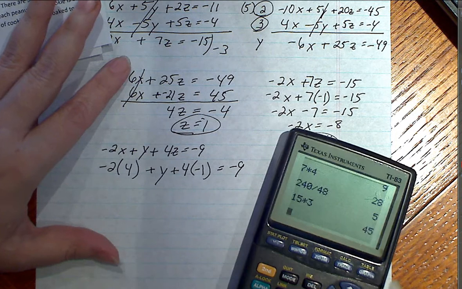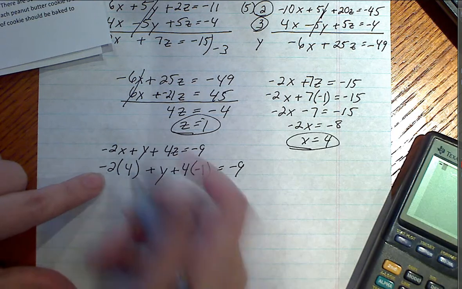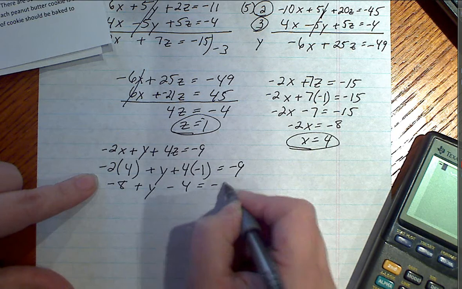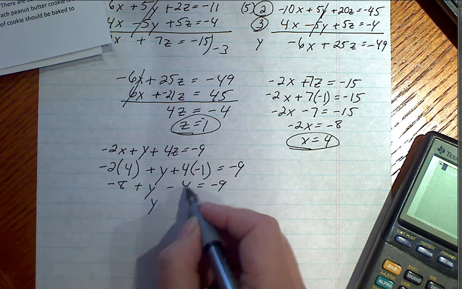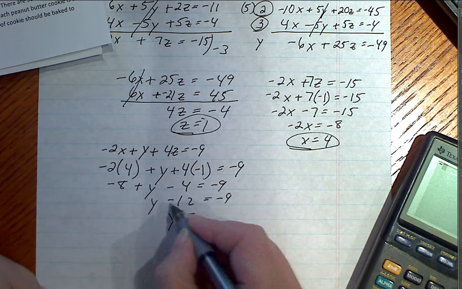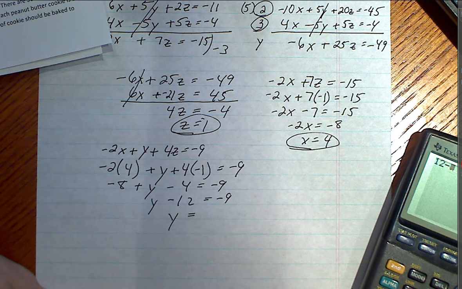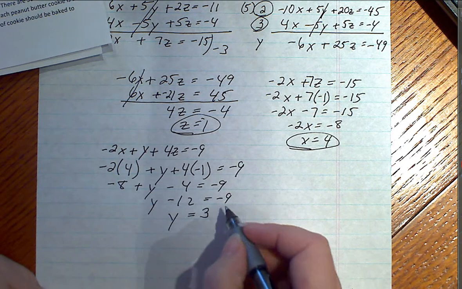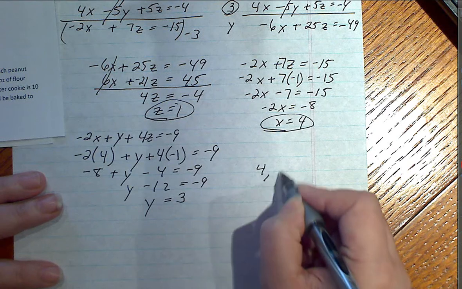So negative, that's negative 8 plus y minus 4 is equal to a negative 9. Y, negative 8 and negative 4 is negative 12, is equal to negative 9. Then add 12 to both sides. We have 12 minus 9 is 3. So my point is x, which is 4, y, which is 3, and z, which is negative 1.